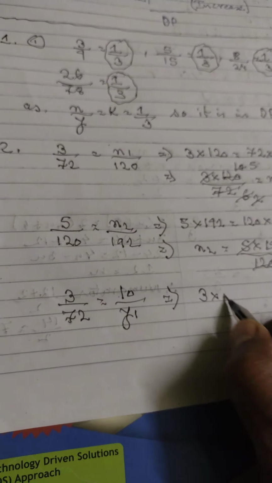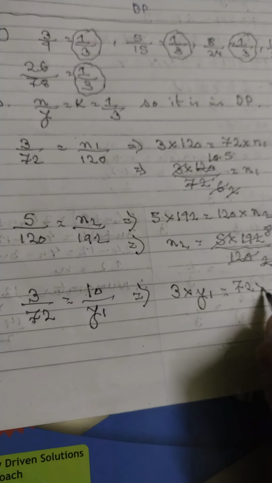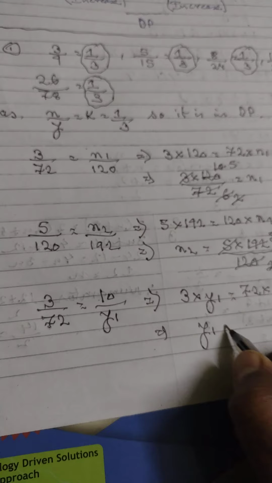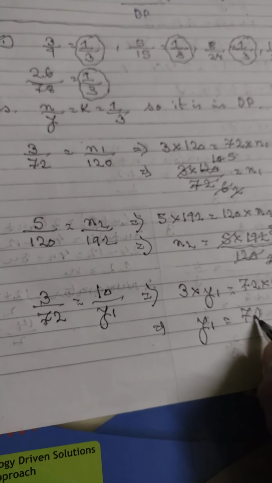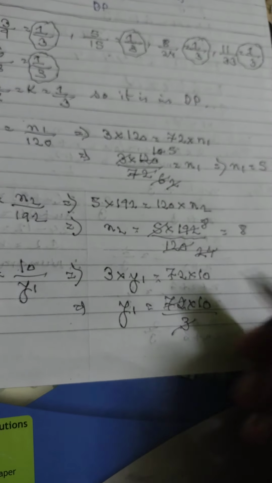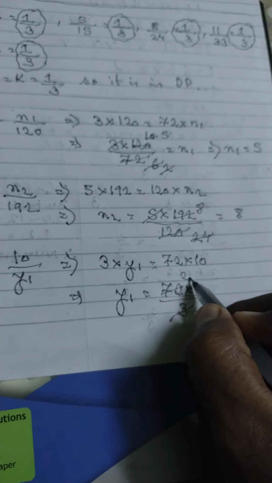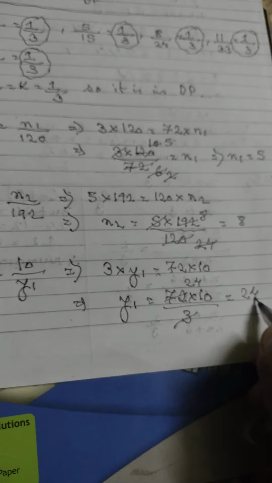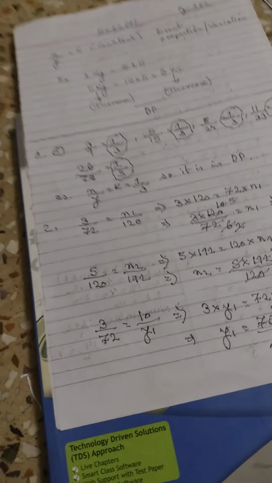So 3 into y1 is equal to 72 into 10. So y1 is equal to 72 into 10 by 3. Now you cancel it. So it is coming 240. Okay, now see the process. Wait, I am checking the answer.